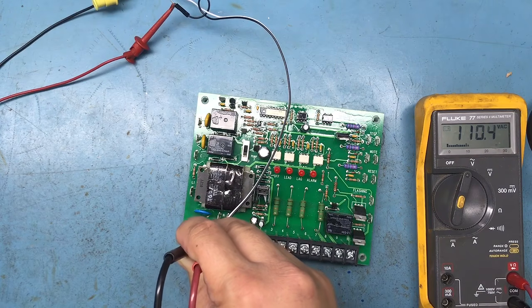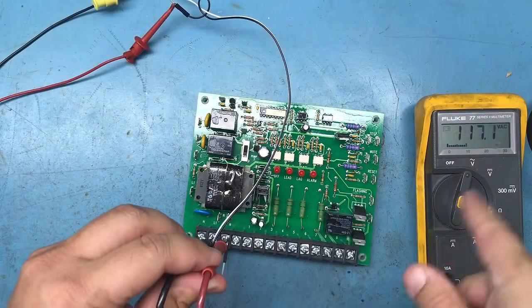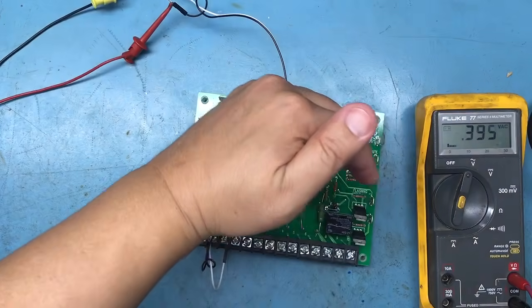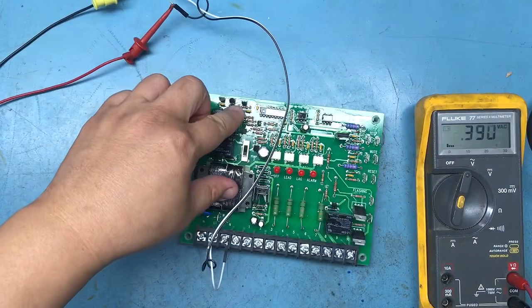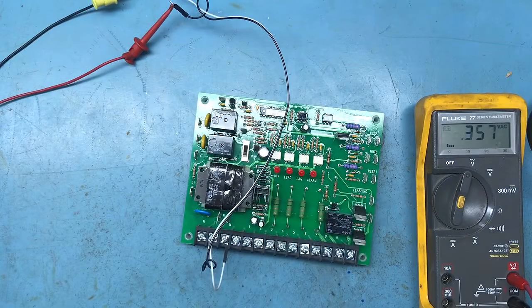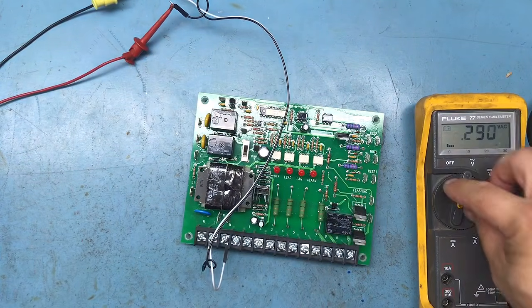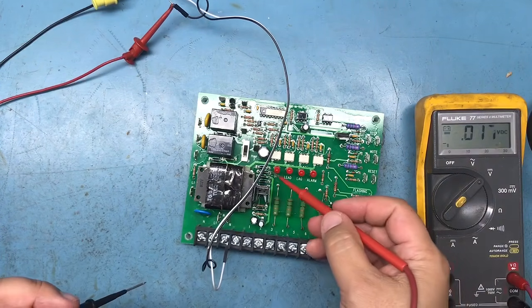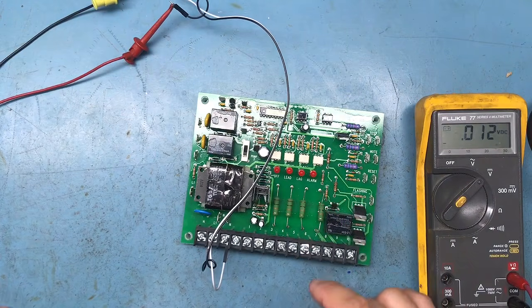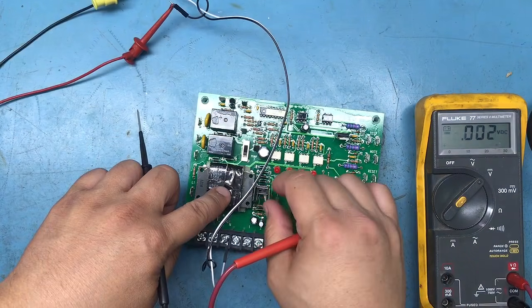Make sure you guys have safety glasses on if you are ever doing this. So I'm about 110, and I don't see any LEDs come on. So just by looking here, these are my bridge, looks like my bridge rectifier.